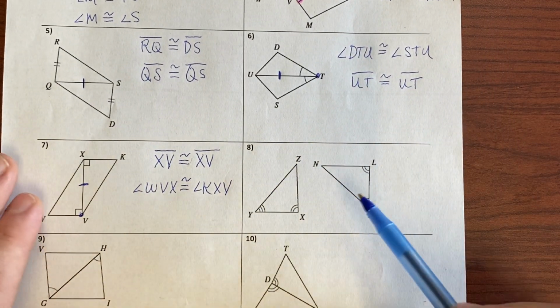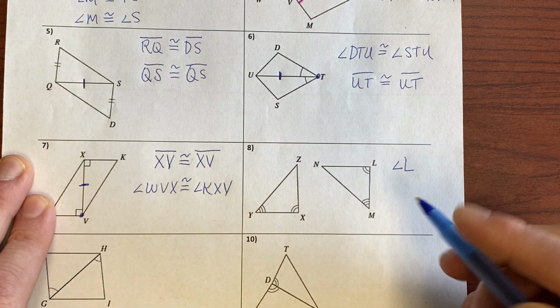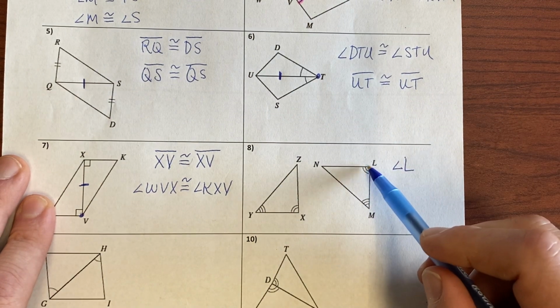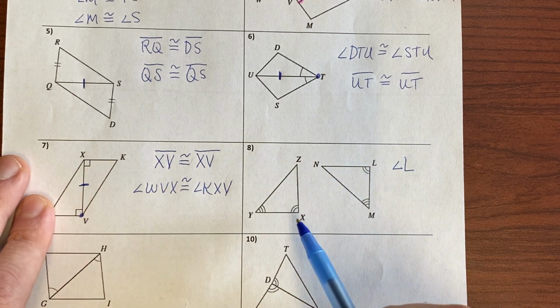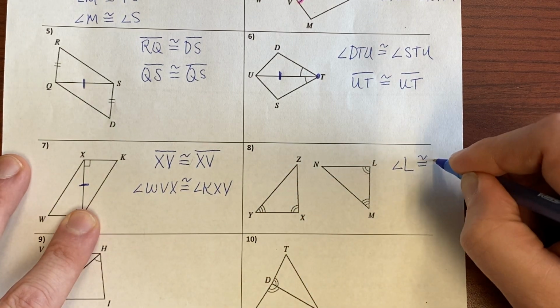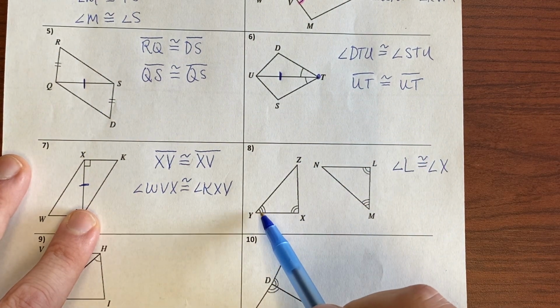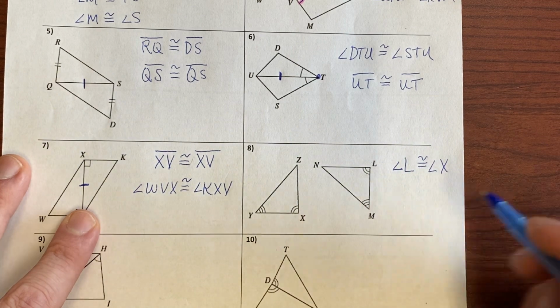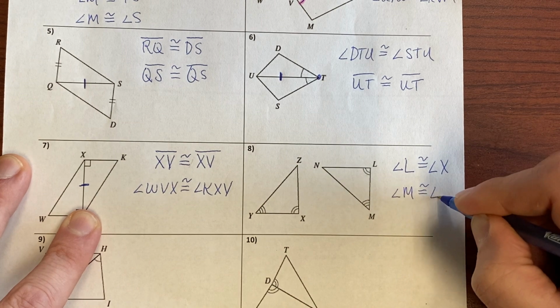Taking a look at number 8. Number 8 is pretty straightforward. I have a double tick mark for angle L. And again, how come I can call that angle L? Well, there's only one angle at that vertex, so I can go ahead and call that angle L. And that's going to be congruent to the angle over in the first triangle that also has a double tick mark, and that's going to be angle X. The other pair of angles, I have a triple tick mark for angle Y and for angle M. So I can say angle M is congruent to angle Y.